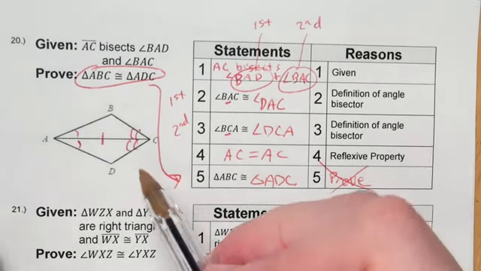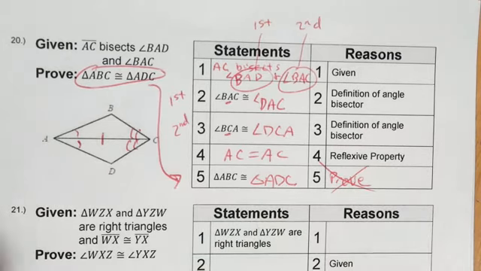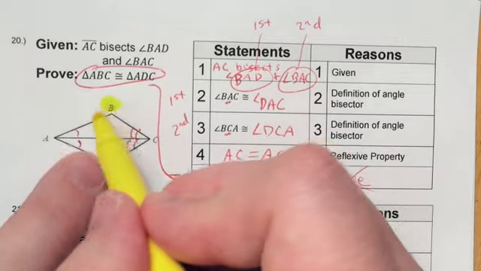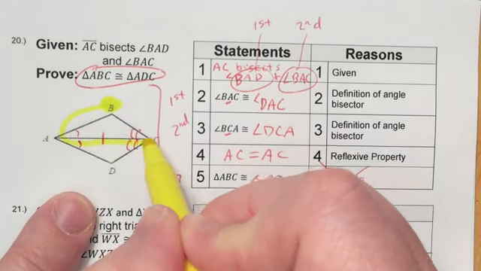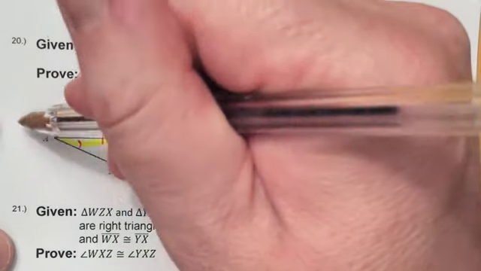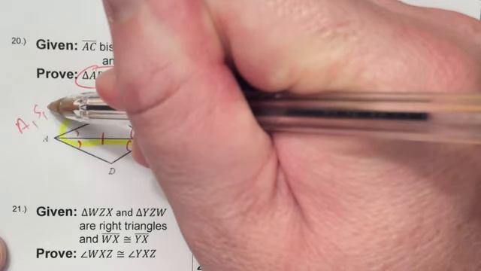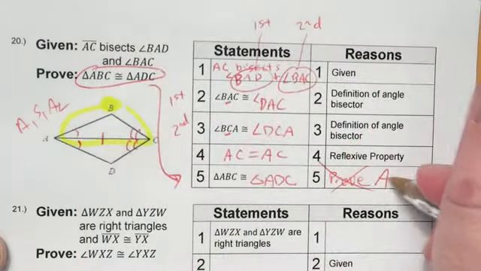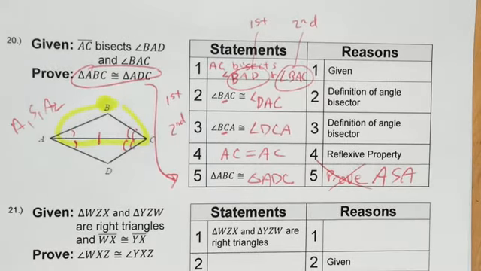So why were the triangles congruent? Well, when you travel around this, what do you have more of, angles or sides? I have more angles. So start at the third angle you don't have. Go in a circle, I get angle 1, side 1, angle 2. So that'd be ASA. ASA would be your best answer.